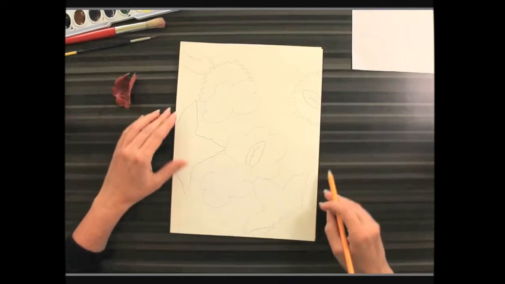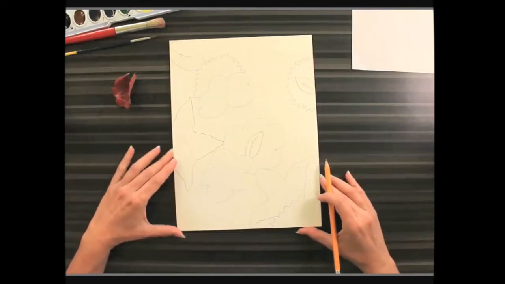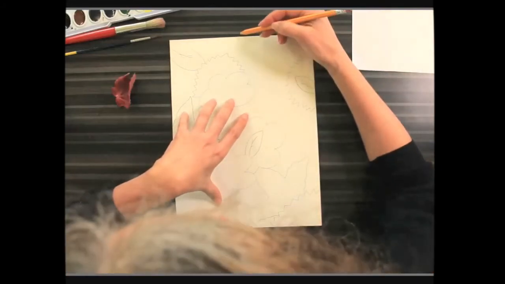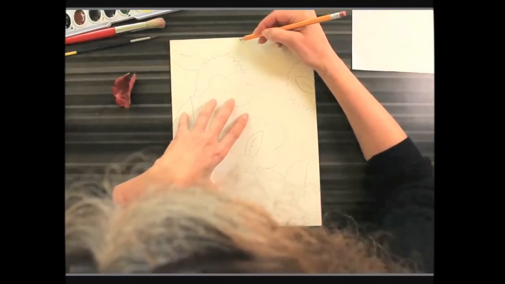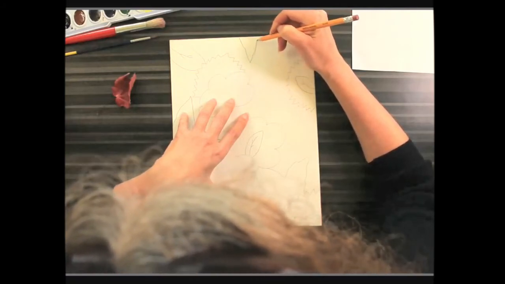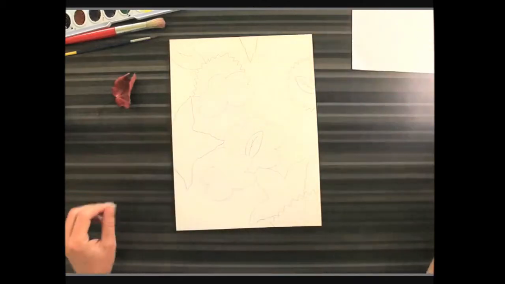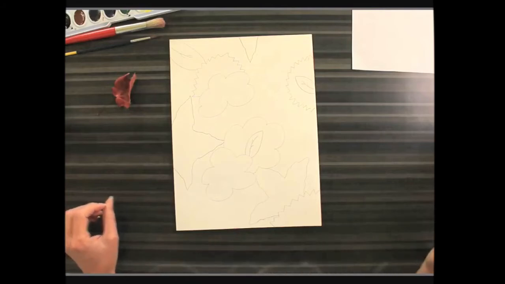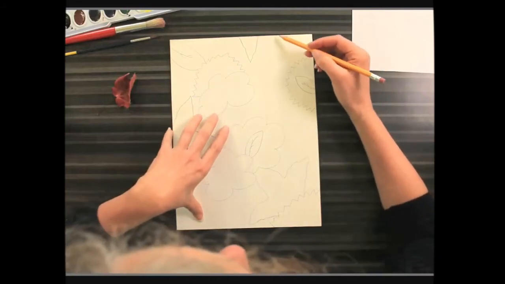Let's see. Where else do I want to put a leaf? I'm going to put just a teeny part of my leaf up here. It's just going to be 1 part of the leaf. Now you notice that I never used the stem. It just didn't work out in this case, and that's okay.